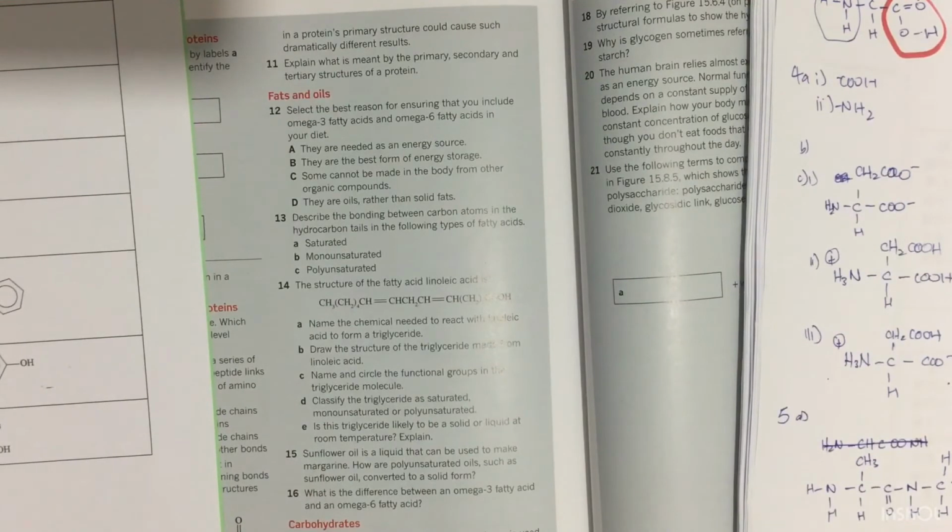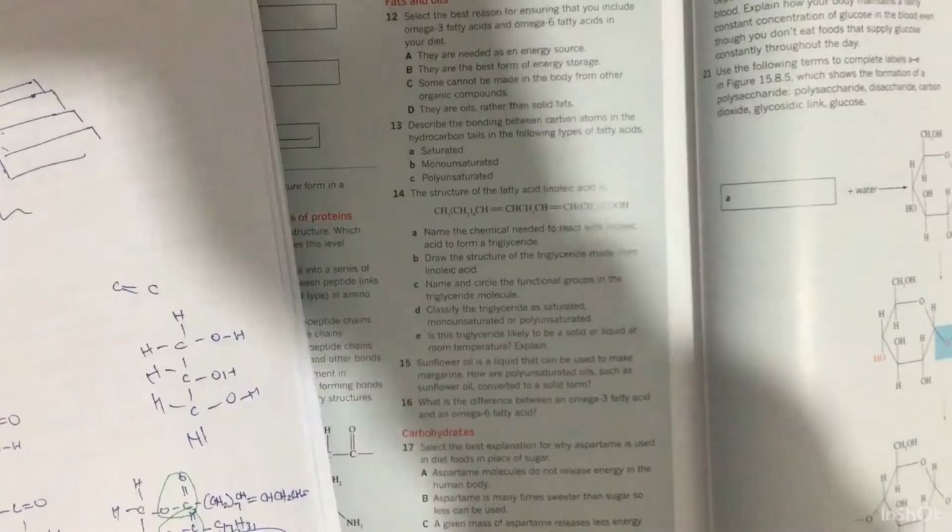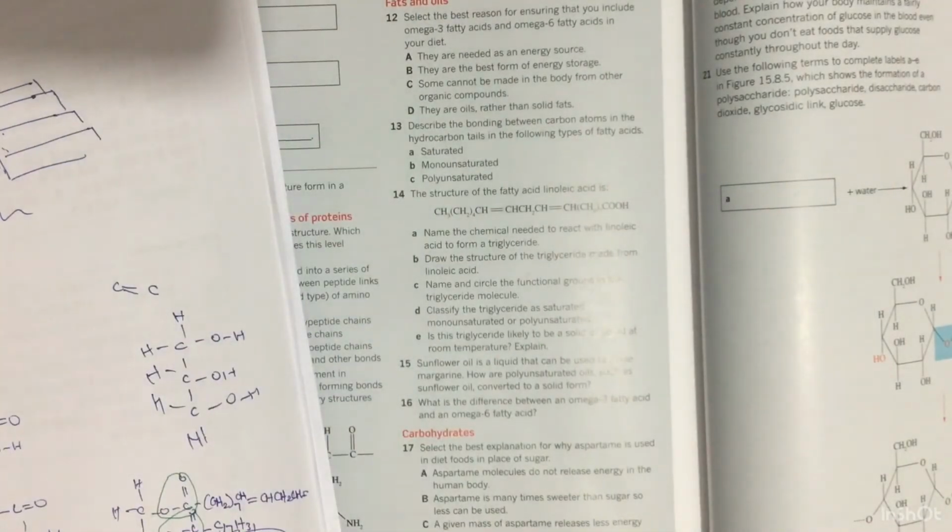Why do you need fatty acids? How are polyunsaturated oils such as sunflower oil converted to a solid form? They are saturated.